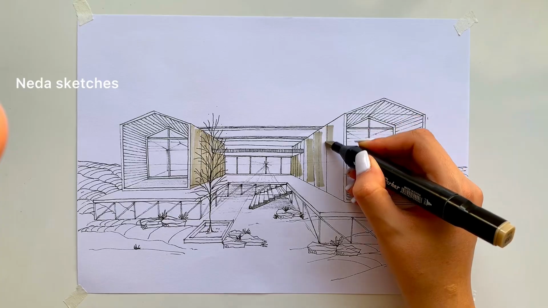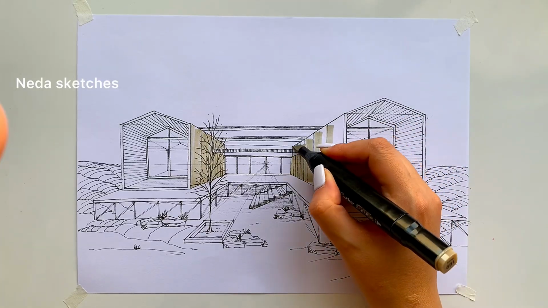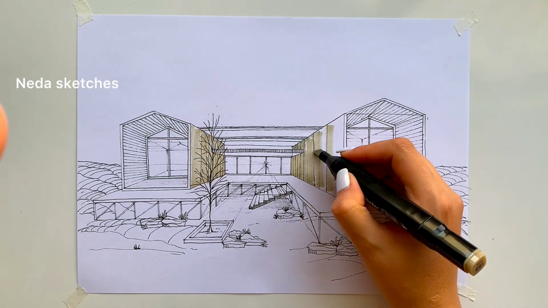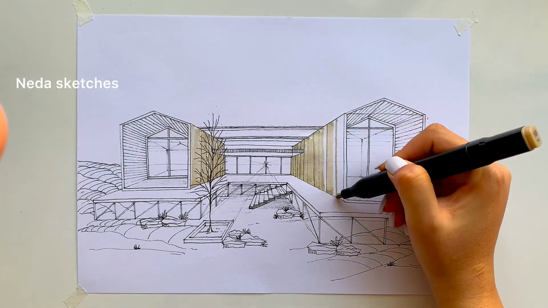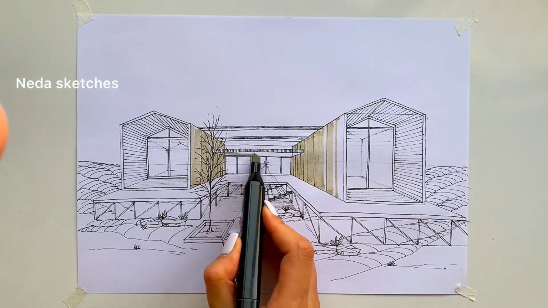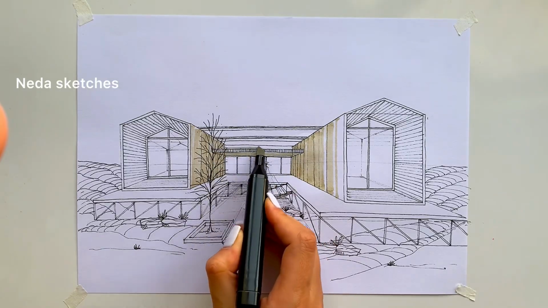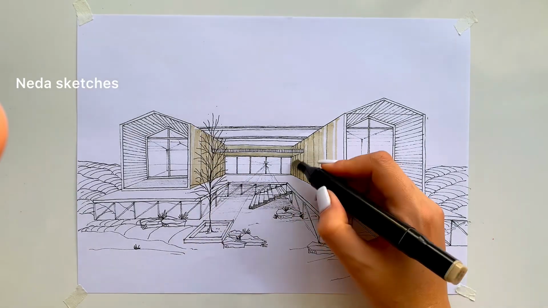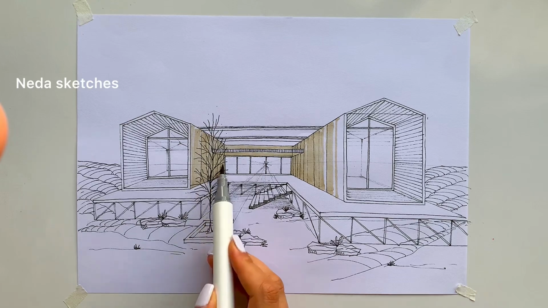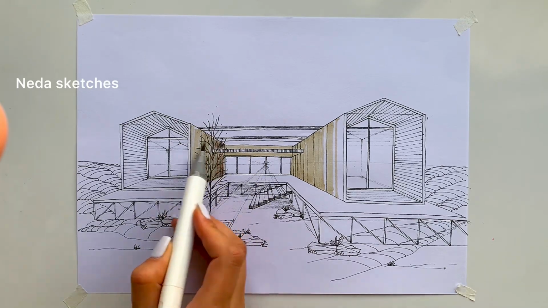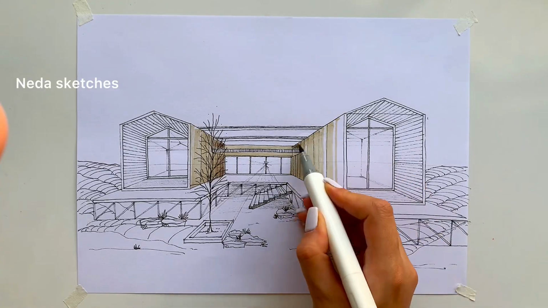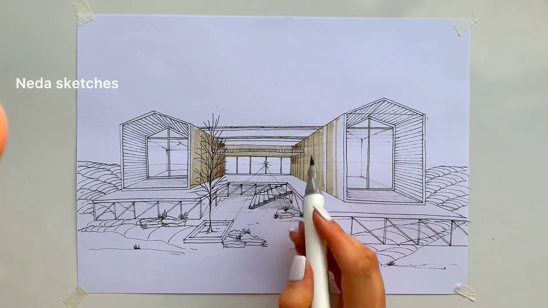I chose this light brown for coloring the exterior walls, and after that I mix a darker brown with it for showing shadows. You can use different brands of markers for coloring. For example, I choose a light brown from New Touch brand, and a darker brown from Basic brand. You can use other brands like Ohuhu markers or Touch markers that are so popular.